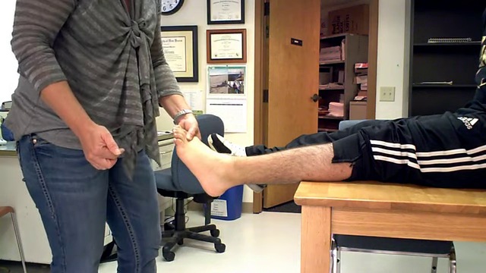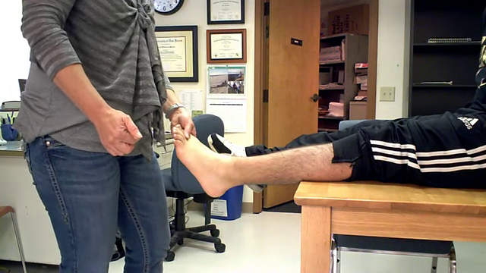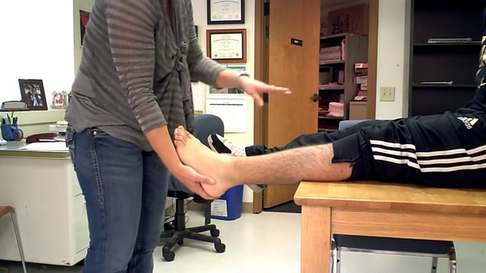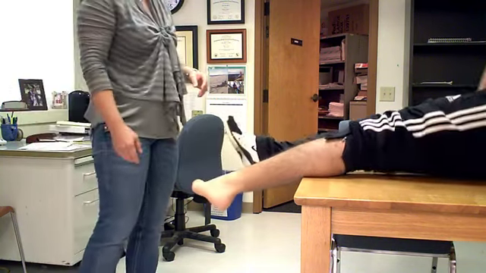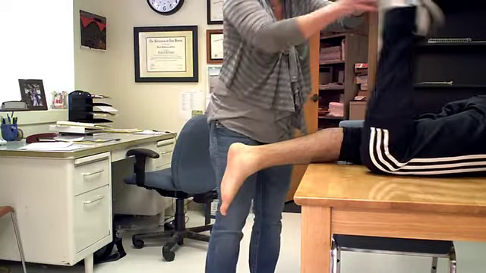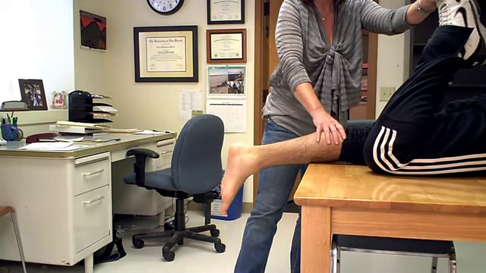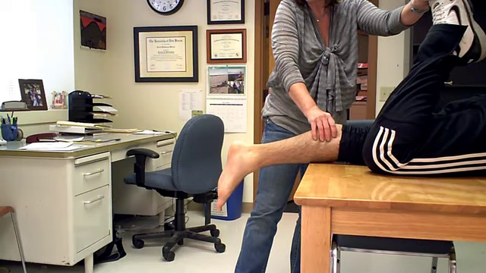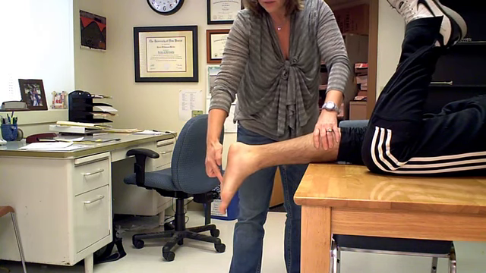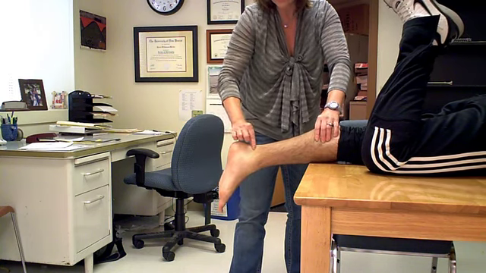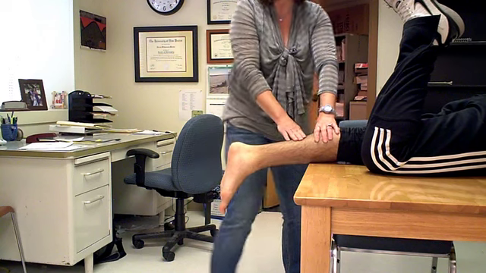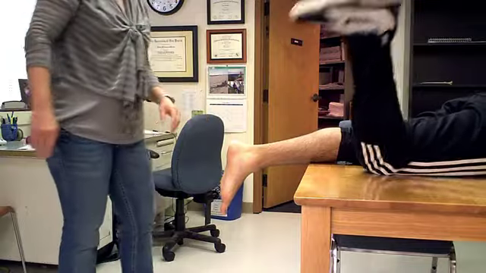We can do the Thompson test, and I can have you just flip over on your tummy really quick. With the Thompson test, if you bring this leg up, if I squeeze his calf and his Achilles tendon is intact, you can see that the foot plantar flexes, okay? And you can see the Achilles tendon contracting up. So that means the Achilles tendon is not ruptured, so that's a Thompson test. Okay, go ahead and flip back over.